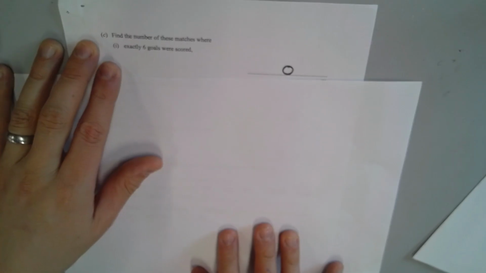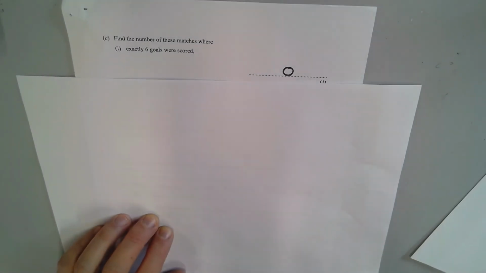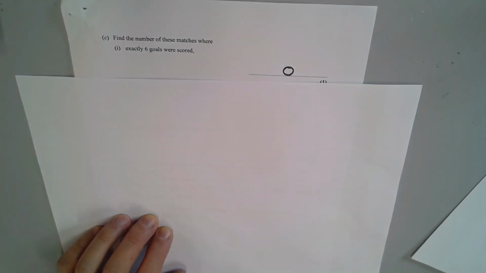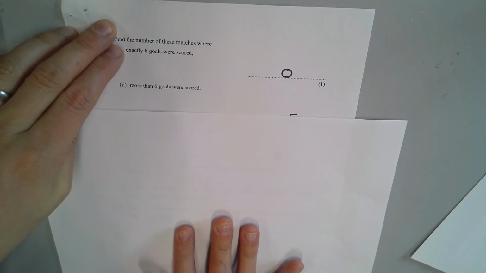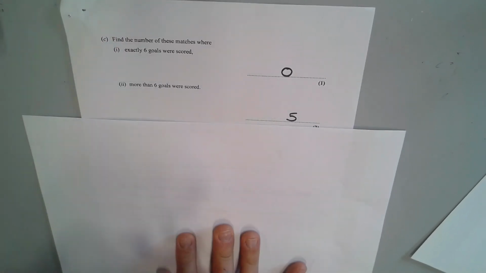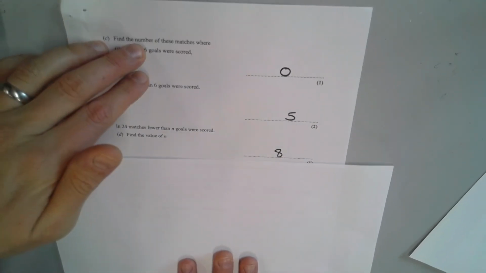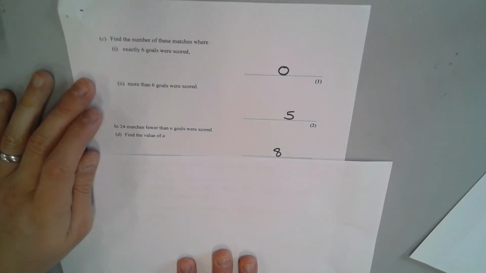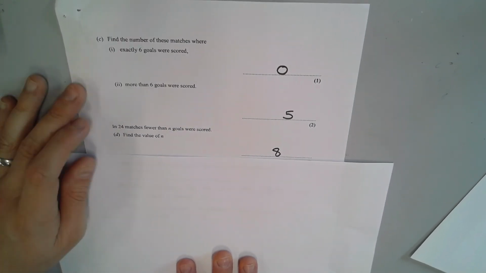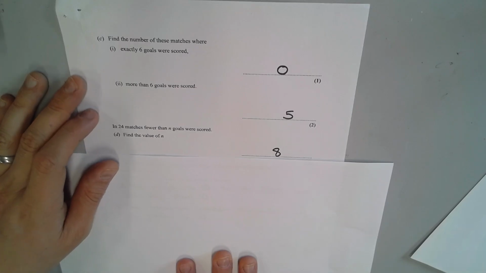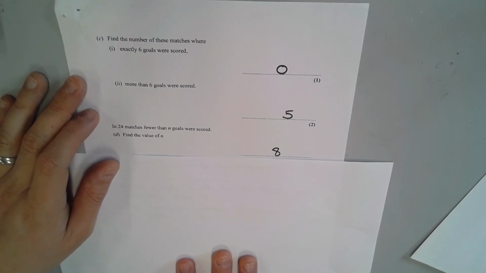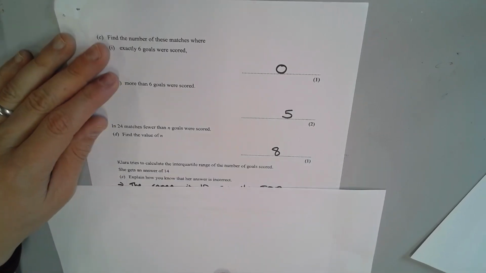Final few questions then here. The number of matches where exactly 6 goals were scored, that was 0. More than 6 goals, that was 5. Next up, in 24 matches fewer than n goals were scored, the value of n there was 8. So in 24 matches fewer than 8 goals were scored.